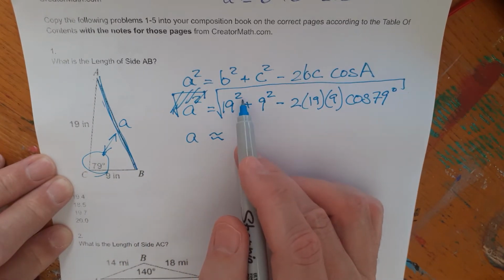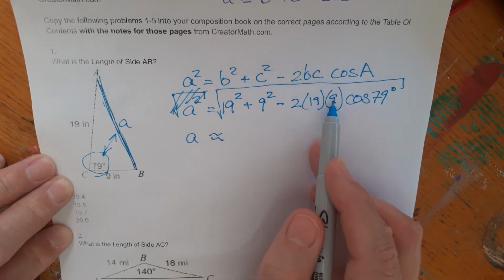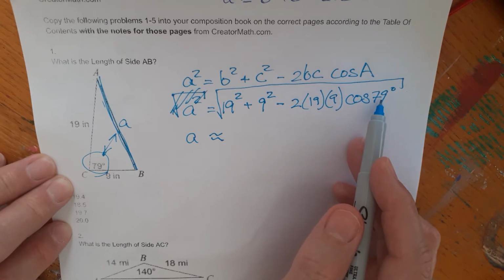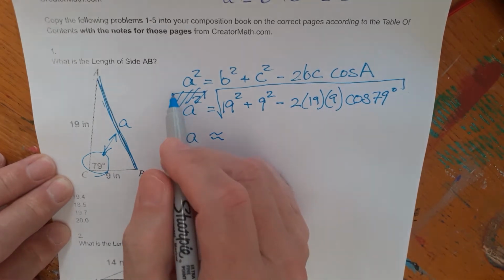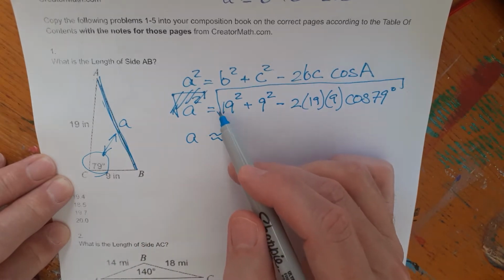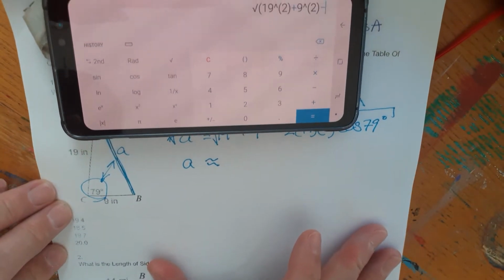We write them in: 19 squared and 9 squared minus 2 times 19 times 9, because b repeats and c repeats. And then cosine of the included angle, which is 79 degrees. We took the square root of the left side to get rid of the square. What we did to one side, we must do the other, so we took the square root of the entire side. And now we're going to go ahead and type this in if we can.